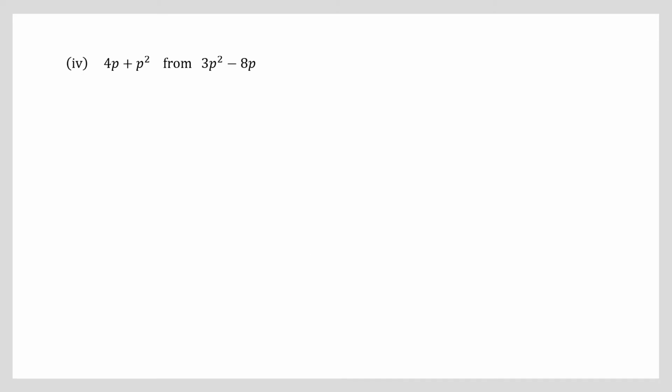Fourth one. Subtract this term from the other term. So we need to write the other term first. 3p square minus 8p. Below this, let's write 4p. 4p has to come in the right place. So let's put it here. 4p plus p square is here. So we have plus here. Let's put in all the missing things. Plus. Change the sign of the second row. So this becomes minus. This also becomes minus.